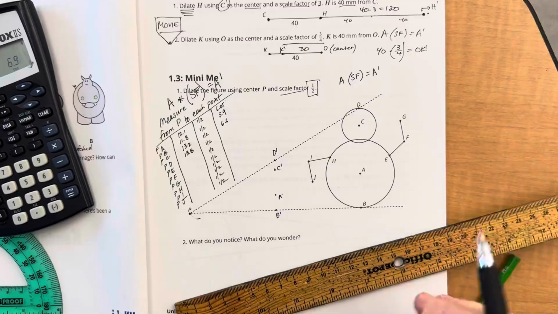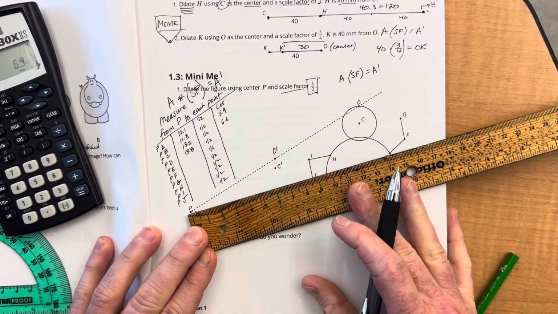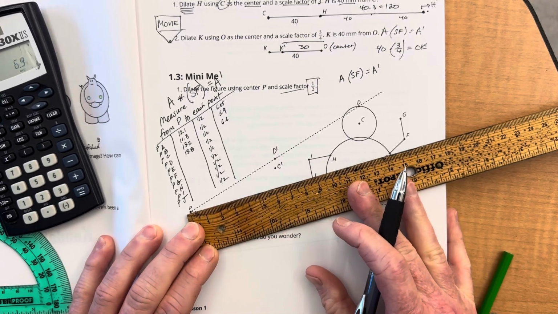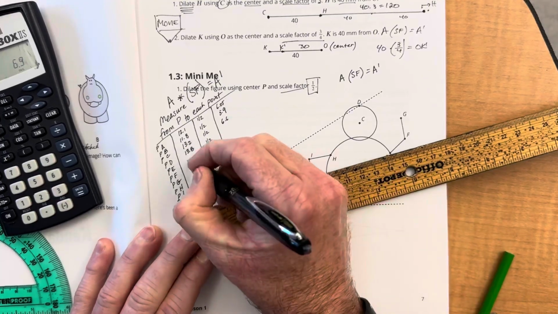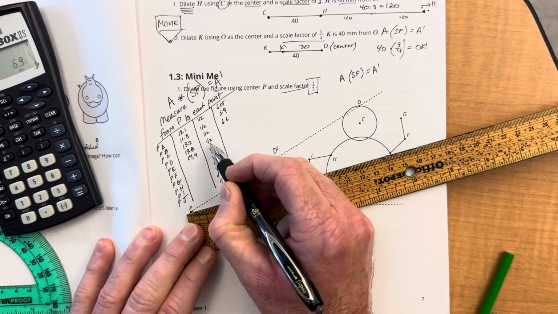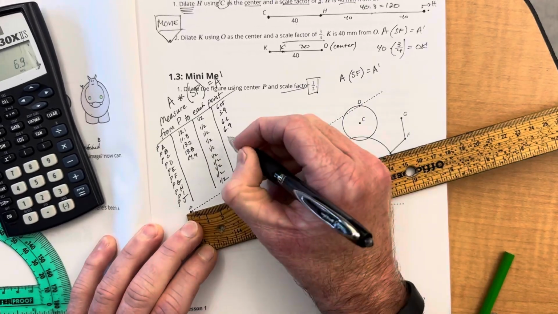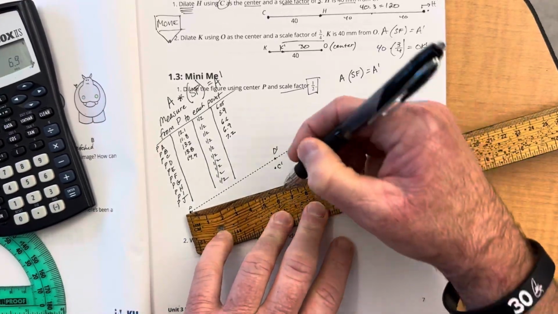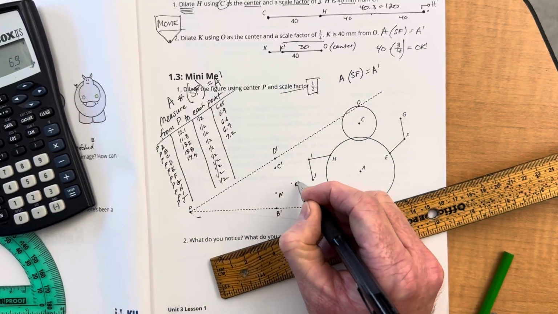Weird. So are these. Okay, let's go to E. So E to P, or P to E is 14 point, looks like 14.4. 14.4 times a half, right? So 14.4 times a half is going to be 7.2. 7.2 is right there. That's going to be E prime.